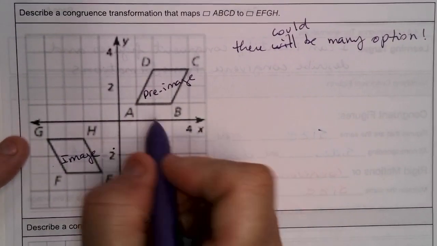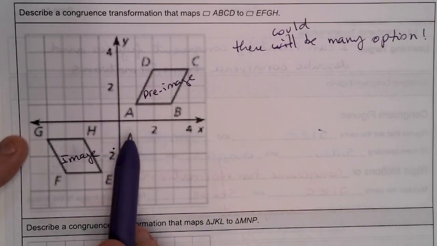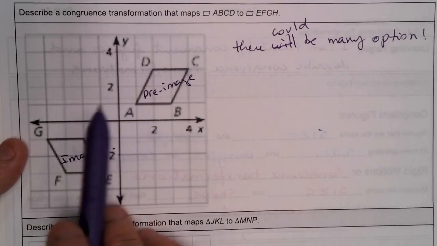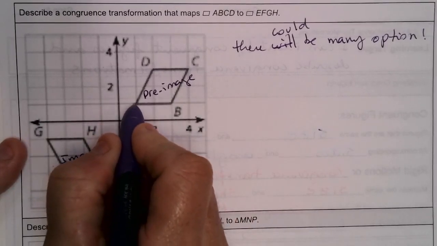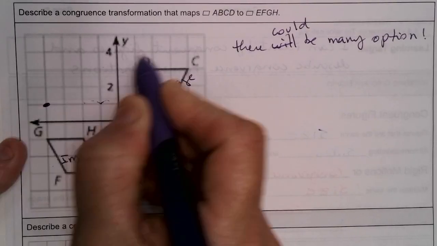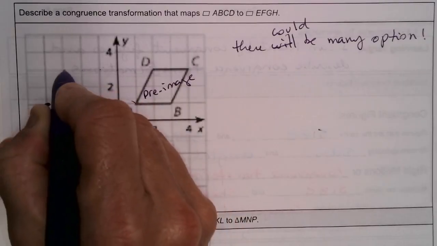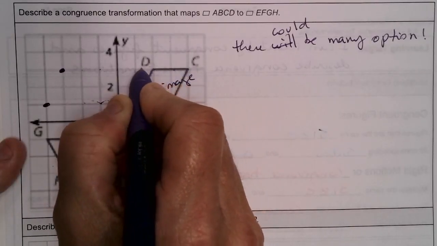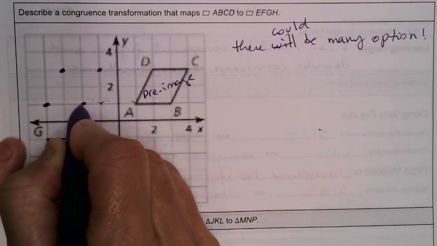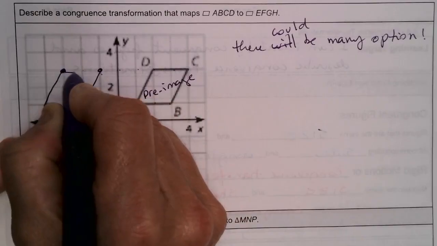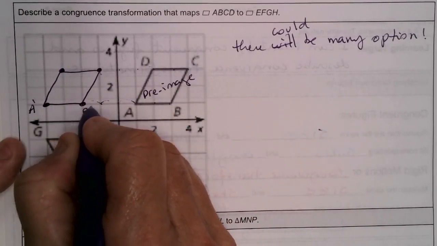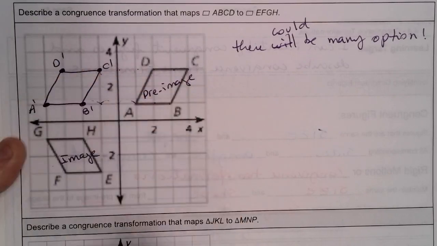So here, if I look at ABCD, I can take that and translate it 5 units to the left. So let's see what happens here. 1, 2, 3, 4, 5. Here, 1, 2, 3, 4, 5. So this would be A prime, B prime, C prime, and D prime.